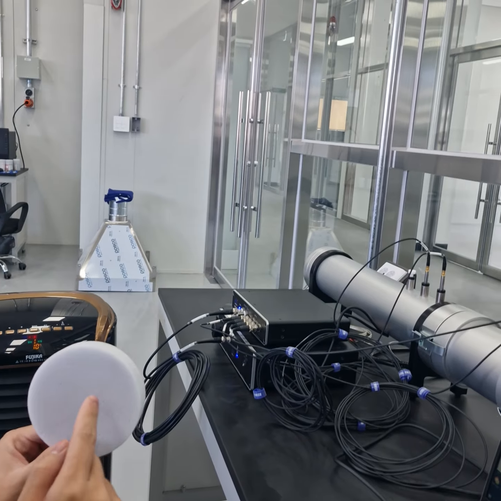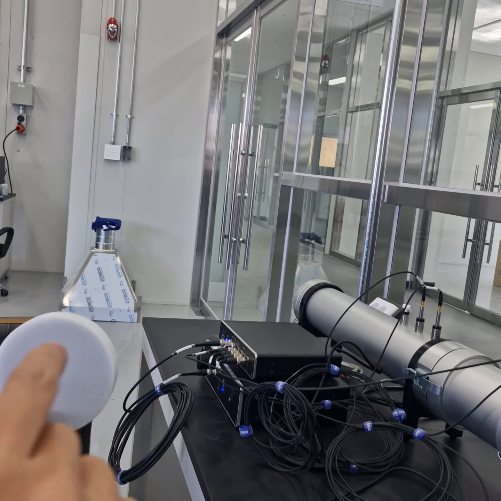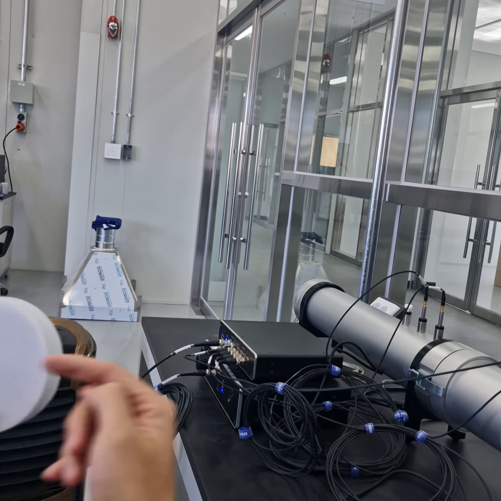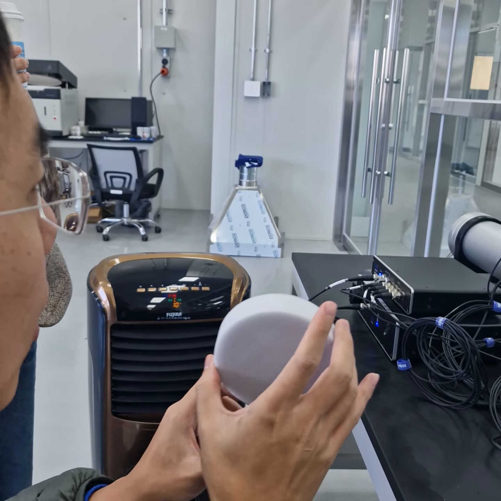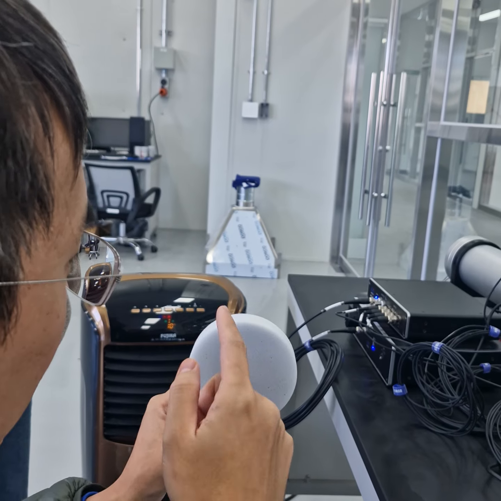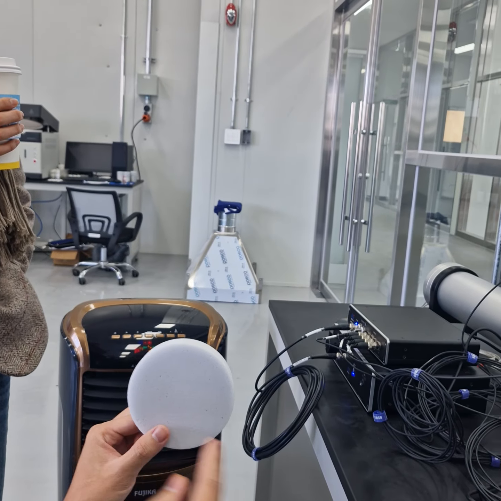So flow resistance, which means the resistance of air going through this material, becomes a very important property to determine the absorption of this material.